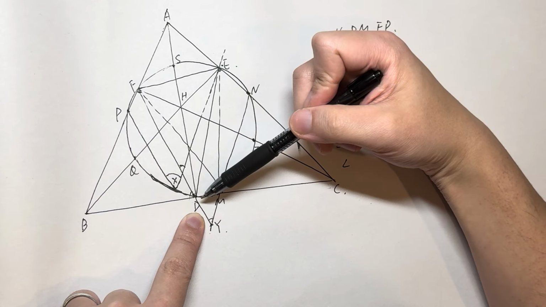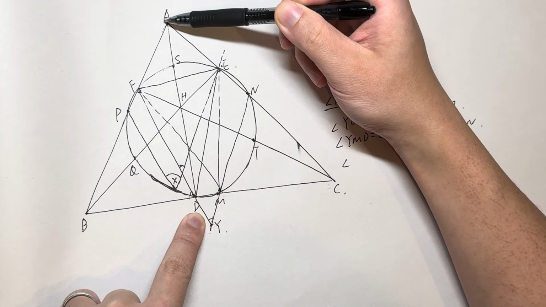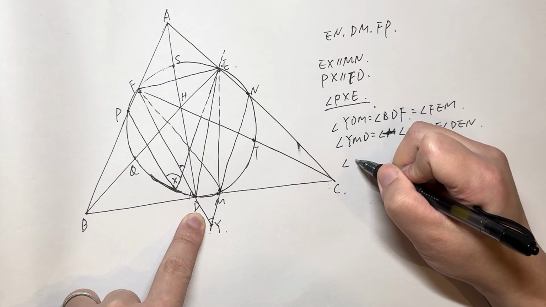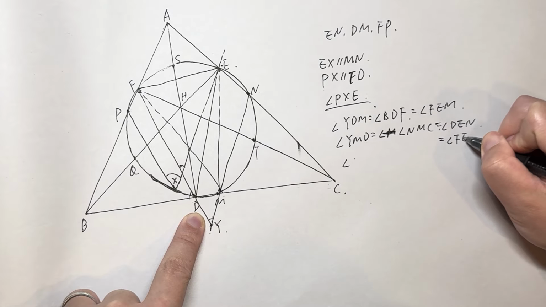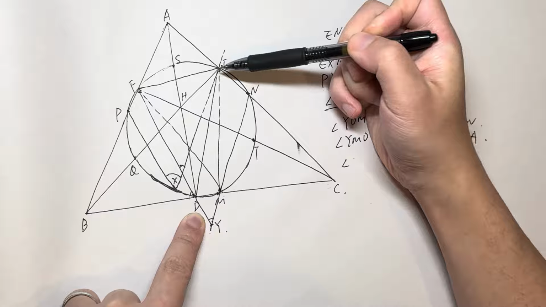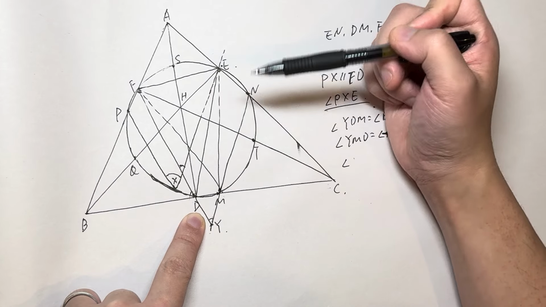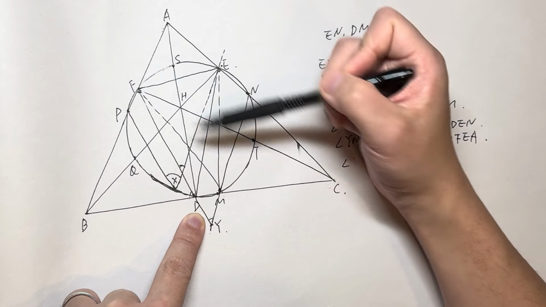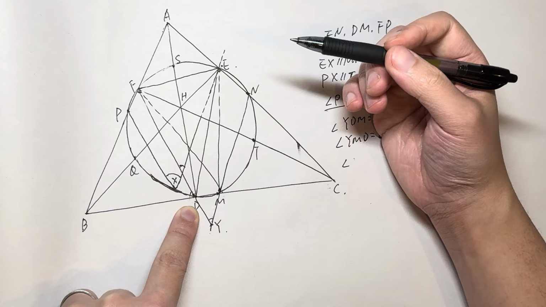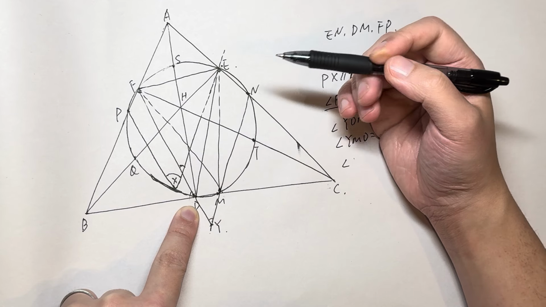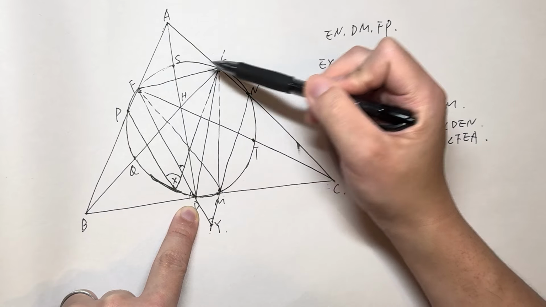We know that the angle DEN equals angle FEA, right? See, because D, E, F are the feet of the altitudes. From the orthocenter property, we already know that angle DEB equals angle FEB.